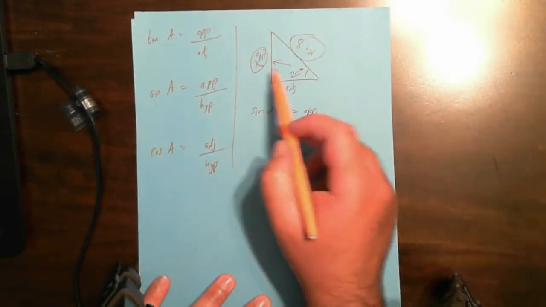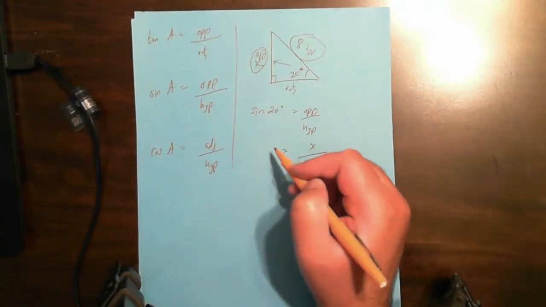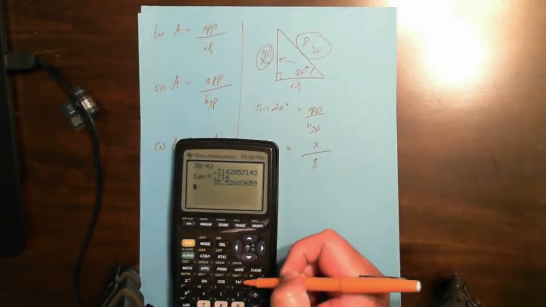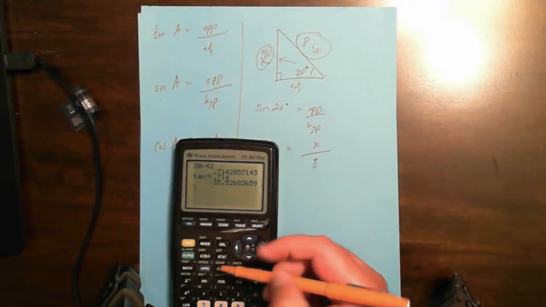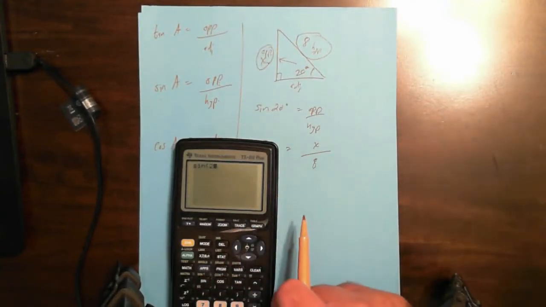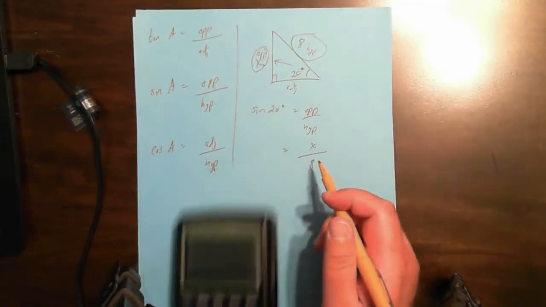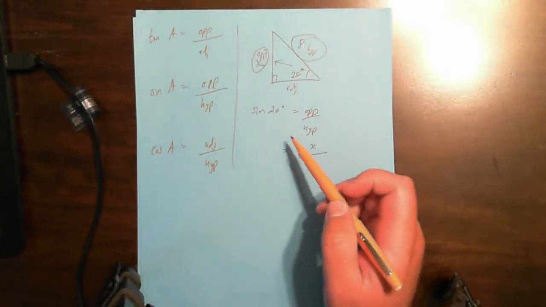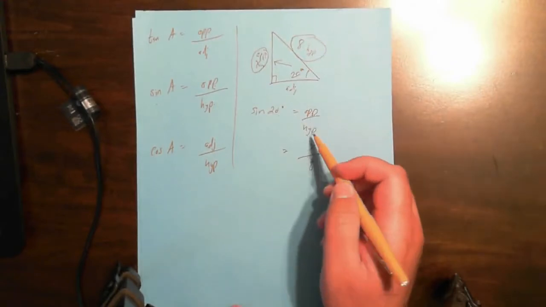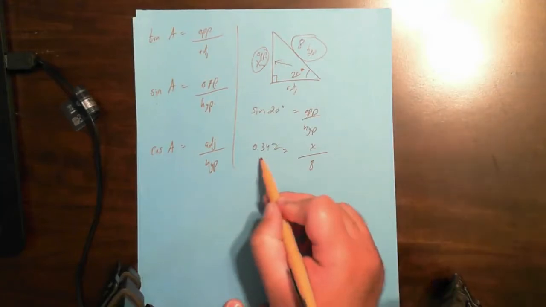So I can say the opposite side length, I don't know, it's x. My hypotenuse I know is 8. I can find out what the sine of 20 degrees is. It works the same way as tangent, just instead of hitting my tan button, I hit my sine button. So I clear this off. I'm going to hit sine and type in my 20. That gives me 0.342. So that tells me again that for every 20-degree angle, the ratio between the opposite and the hypotenuse will always be 0.342.